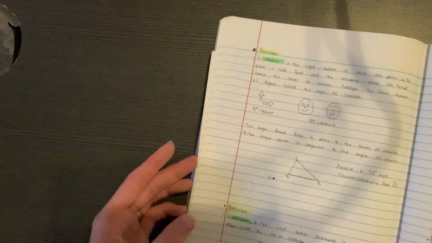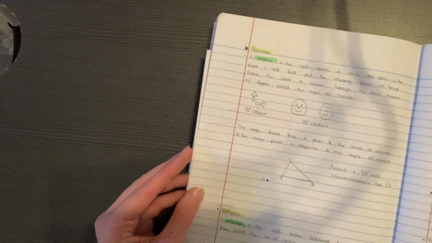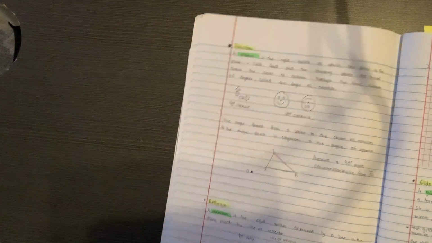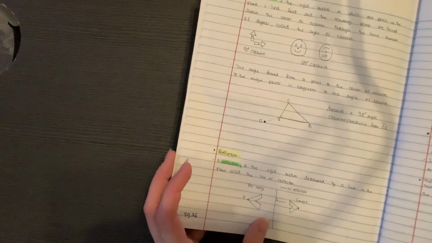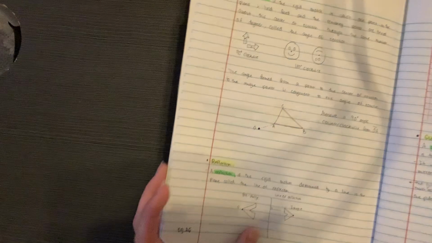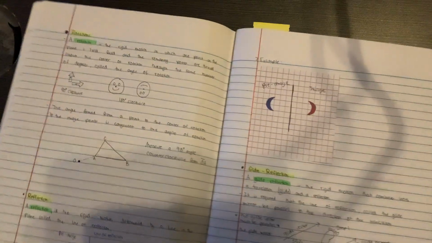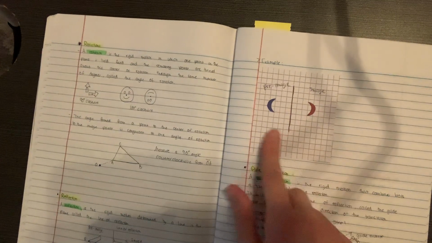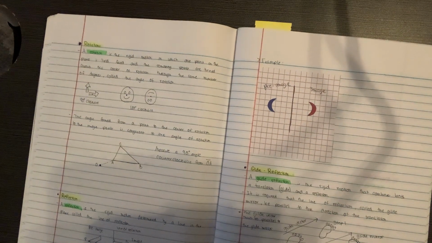Then we go down to rotations, and I drew some examples of the face and the arrow. And then I did reflection, and I drew that also. And over here, I actually did a pre-image and image of an actual thing that I cut out, which was, I did moons.